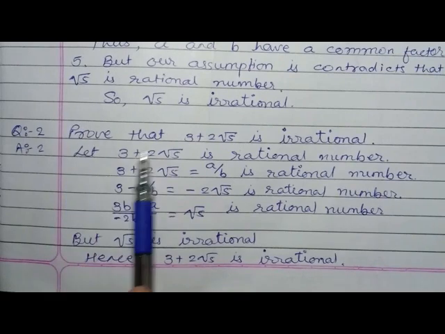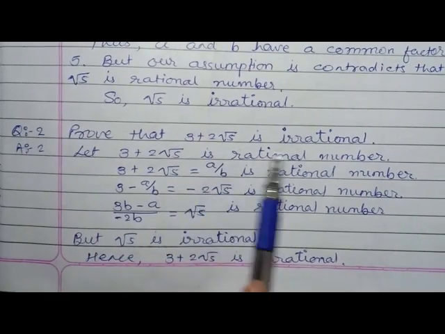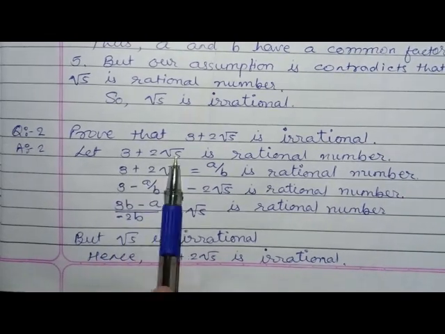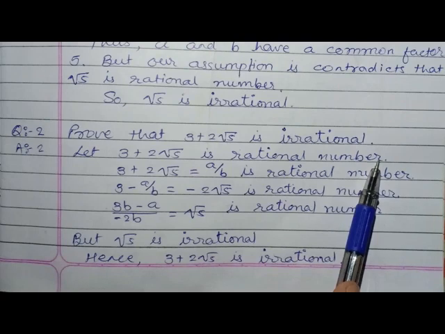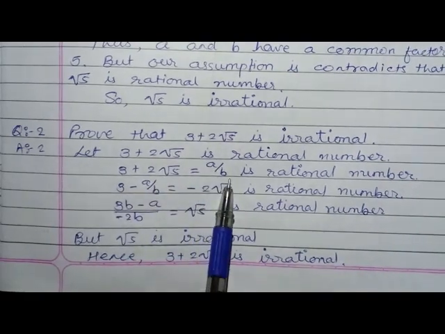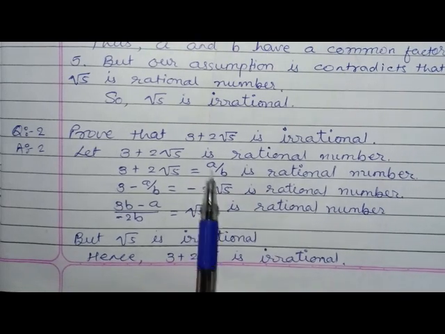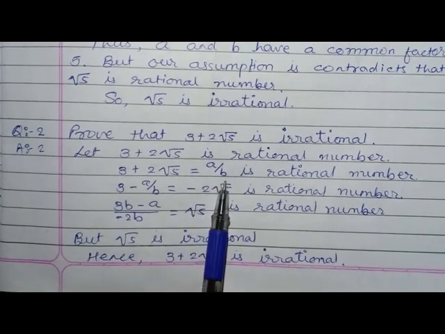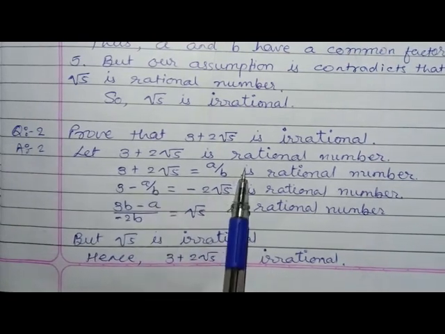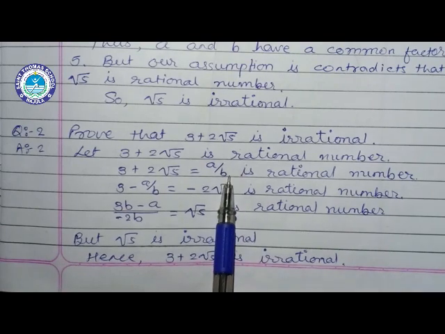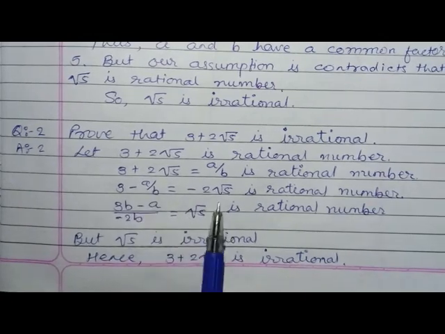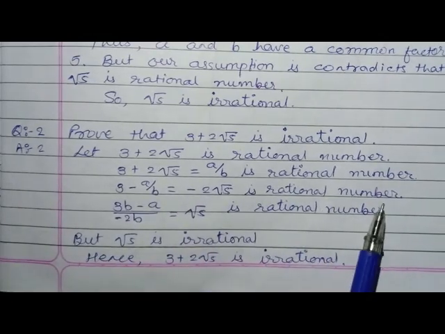Question number 2. Prove that 3 plus 2 root 5 is irrational. For this, we assume that 3 plus 2 root 5 is a rational number. Now we take 3 plus 2 root 5 equal to a by b as a rational number, where a and b are integers such that b is not equal to 0. Now 2 root 5 goes to the right side and a by b comes to the left side. So 3 minus a by b is equal to 2 root 5.